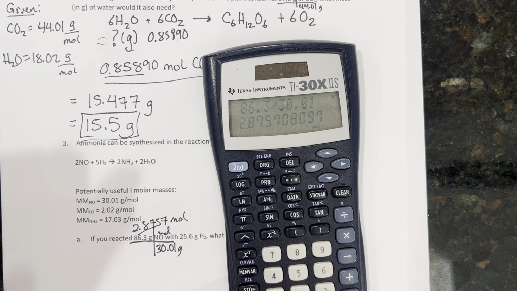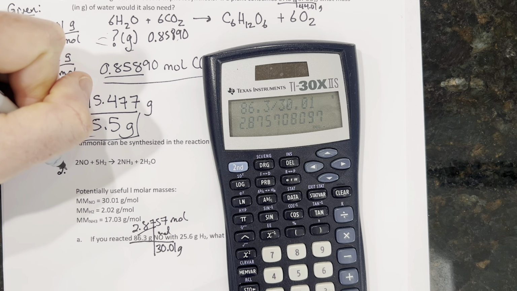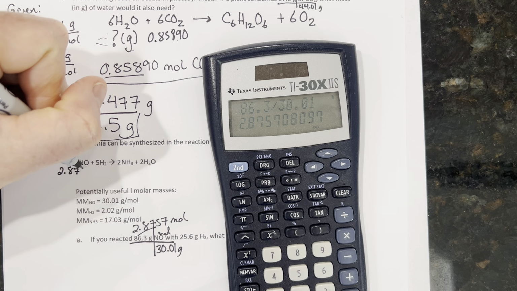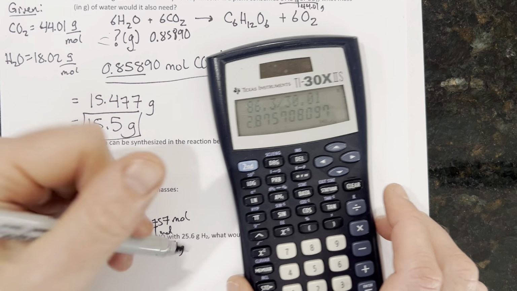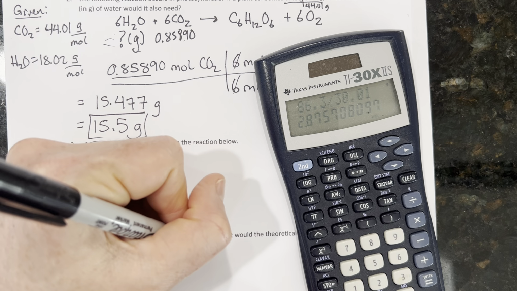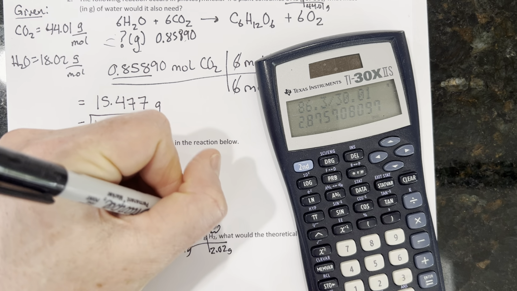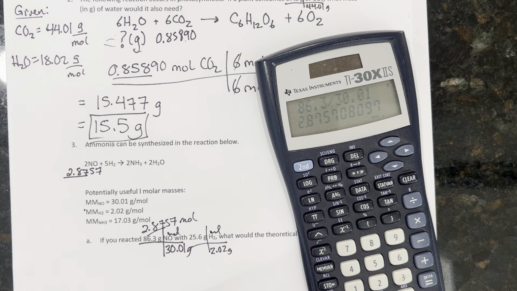This was to do with NO, so our NO right here was 2.8757. All right, with 25.6 grams of H2, divided by 2.02 grams per mole, because that was given to us here for the H2.